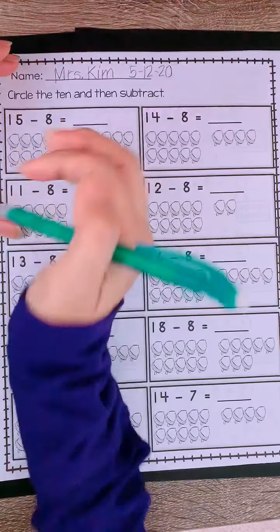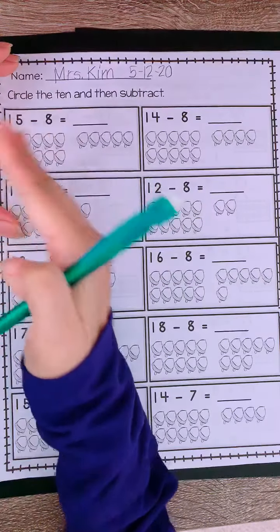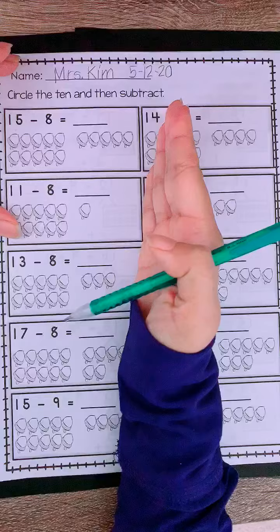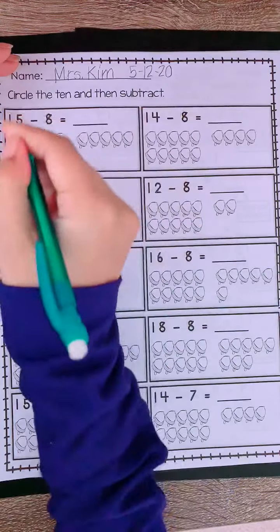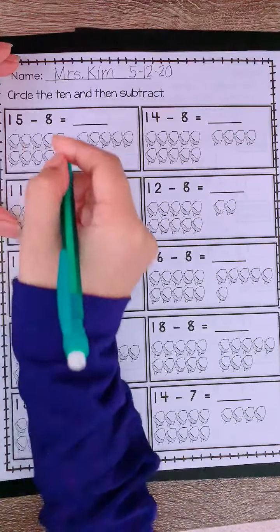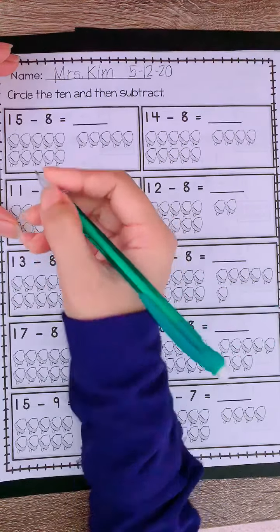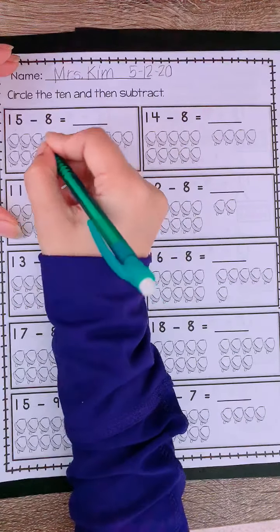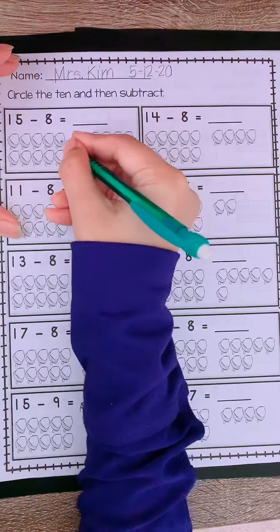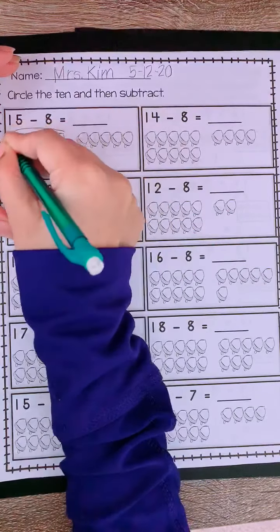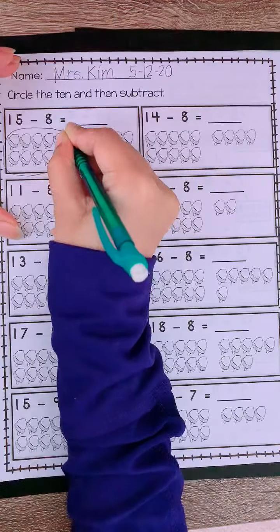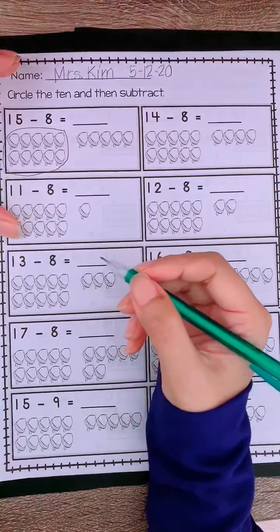Once again, we're going to try to keep the 10s together in the tens place and ones together in the ones place. Instead of circling the top 2 together, we're going to circle the ones that look like a 10 frame on the left side. So we're going to first circle the 10, and we know this is a 10 because it's a 5, 10, just like a 10 frame. Then we're taking away 8, so we need to subtract 8.